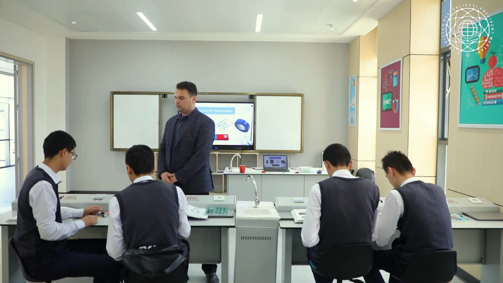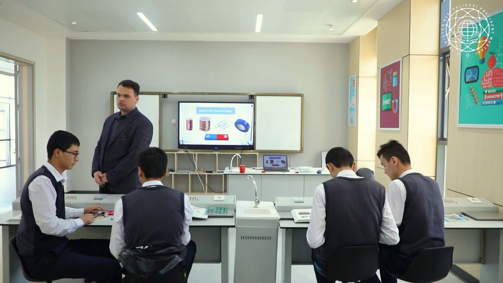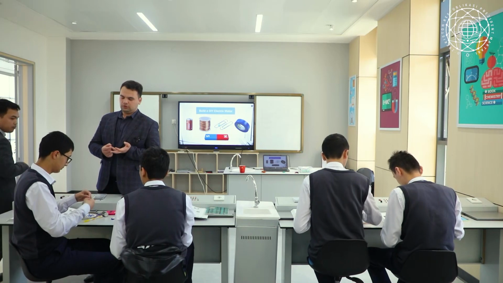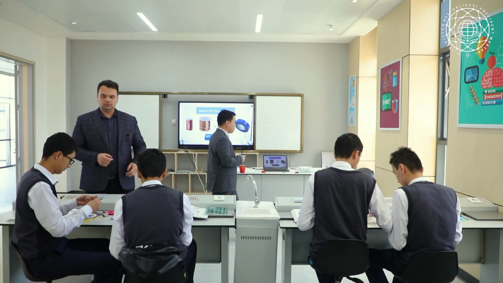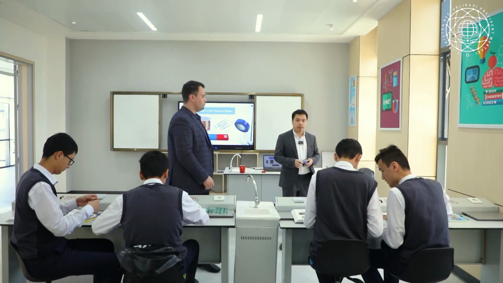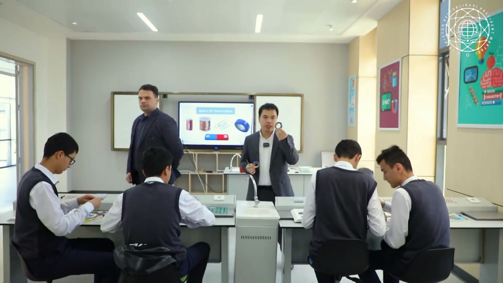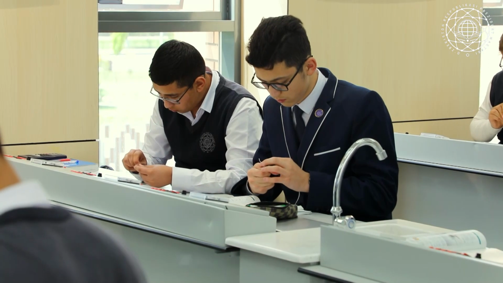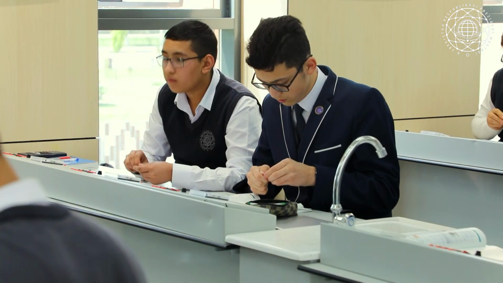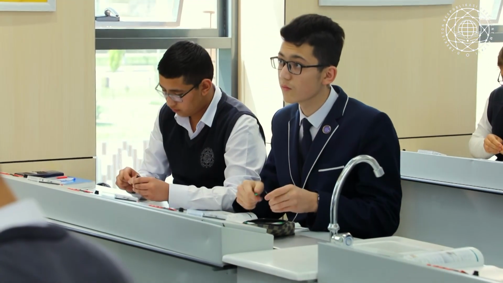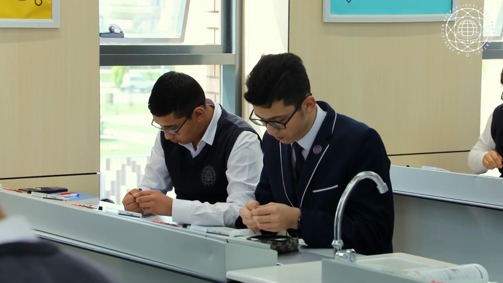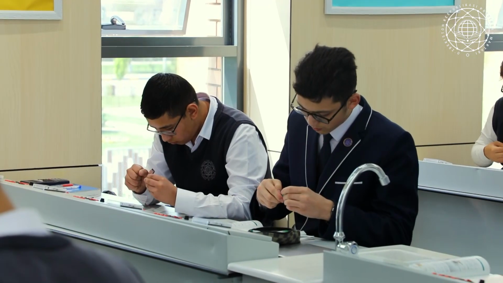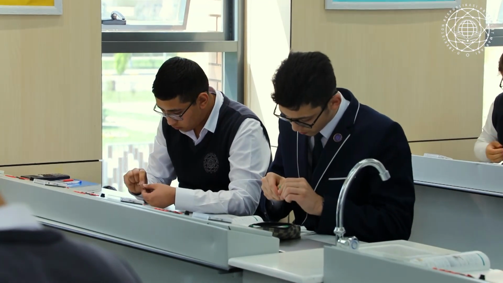Okay. What else do you need? You tell me. If you want scissors, there's scissors here. Now I also have here an electrical tape. If you need an electrical tape, you tell me. And of course, magnet.